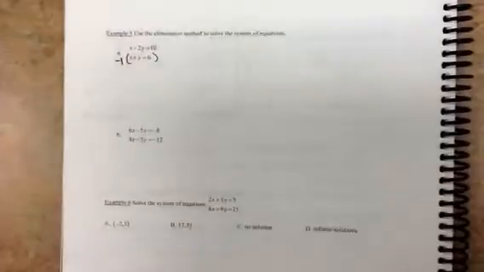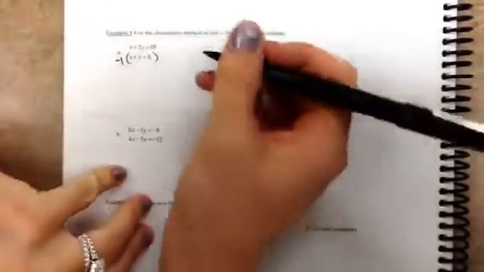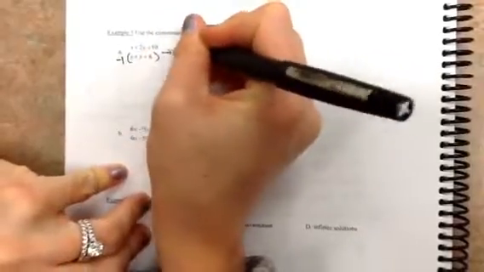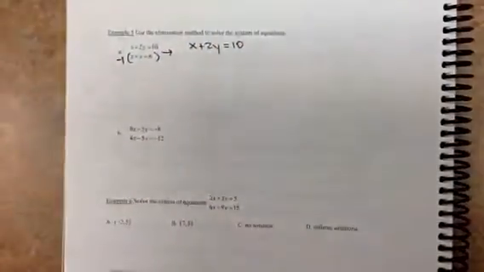All we have to do is multiply one of the equations by a negative 1. Does not matter which one. I just happened to pick the bottom. You could pick the top and you'd end up with the same answer. So let's do a rewrite. So no changes made to the first one. In the first one I have a positive x.